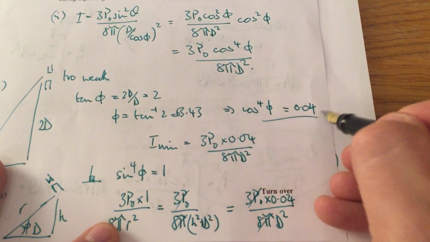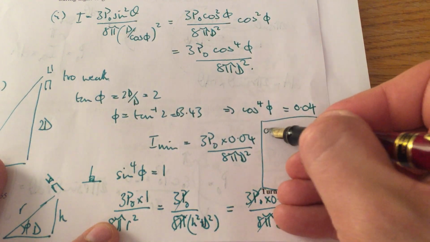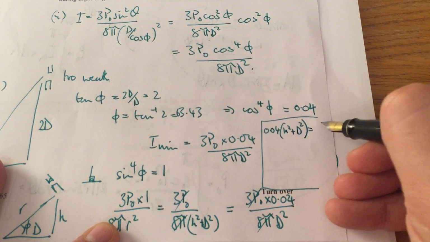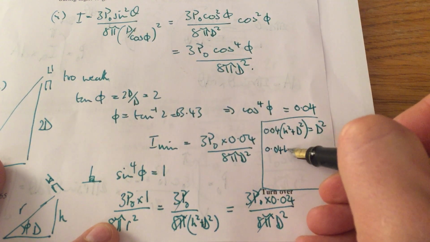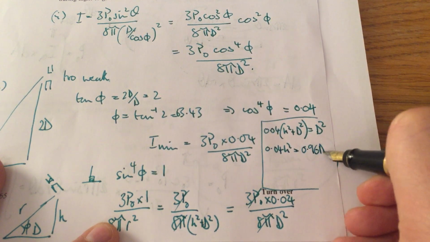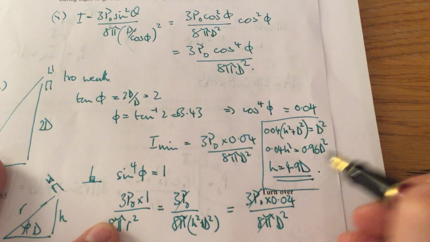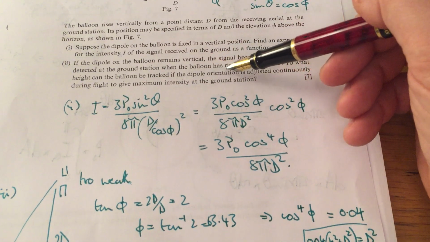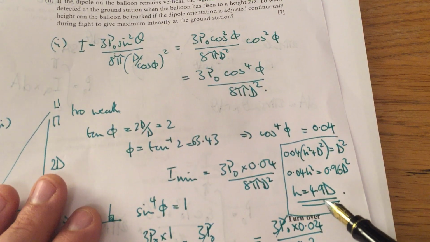And that leaves us with, I'm just going to draw it, it's going to be a bit small, but I'll draw it all into here. That leaves us with, if I'm right, 0.04 times h squared plus d squared gives me d squared. 0.04 h squared is 0.96 d squared, so therefore h is 4.9 d, approximately 5 times as high, and that's what it's asking for. To what height can the balloon be tracked if the dipole orientation is continually adjusted to give maximum intensity? The answer is 4.9 d. Good, nice little question. I hope that makes sense.